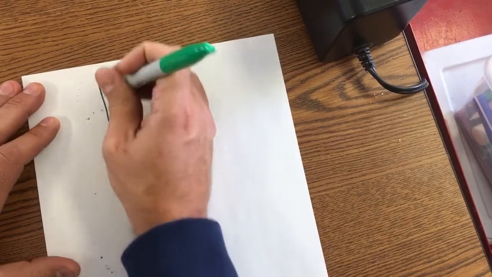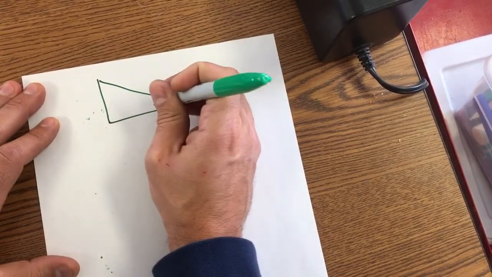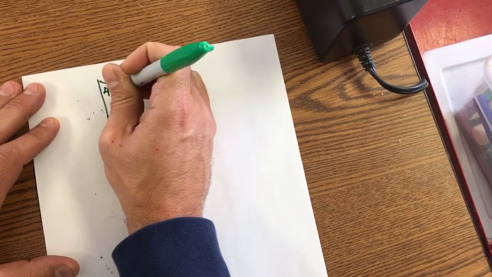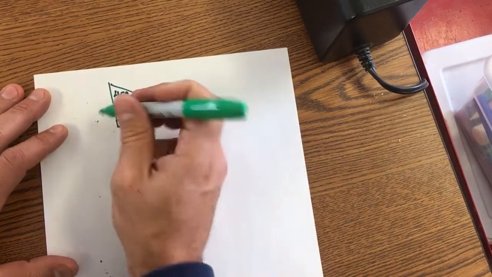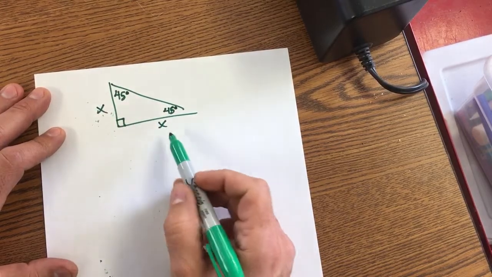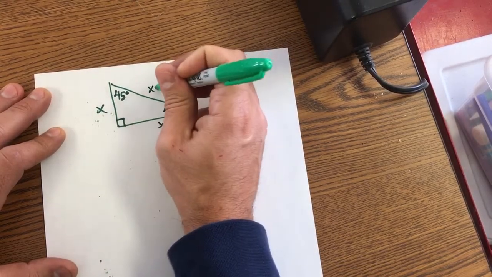The other one that you guys should remember is the 45, 45, 90 right triangle. And when you had this, you had x, x. These are the same angles, so they should be the same side length. And this is the x square root of 2.